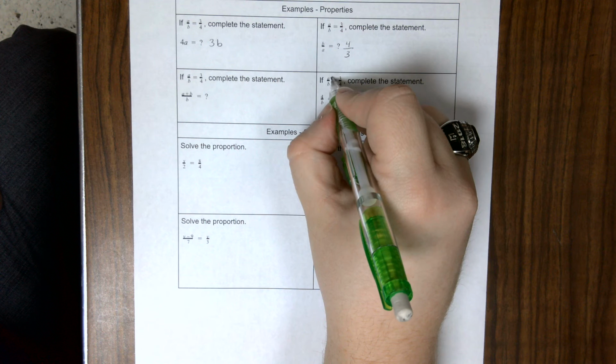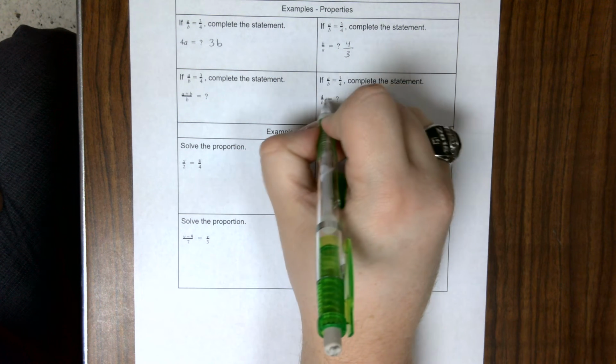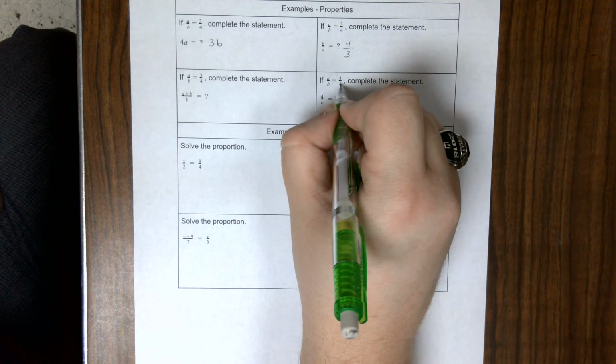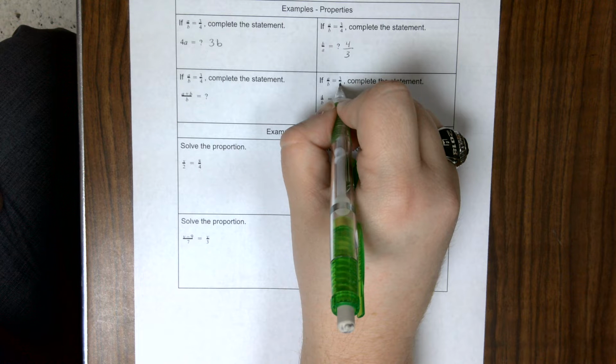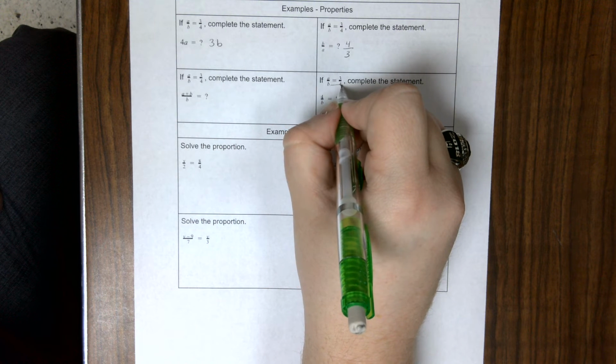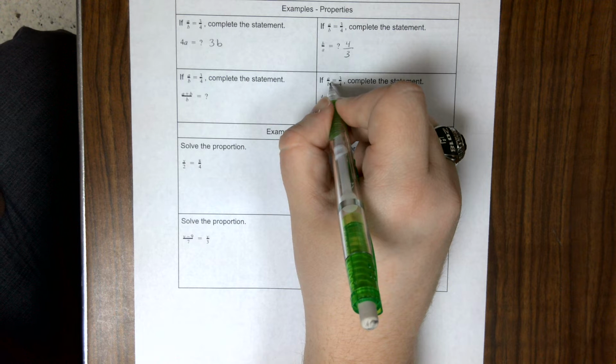Let's go to this one first. A over B equals 3 over 4. Now look what I've done. I have 4 over B. So if I'm looking at my original, the only way I can get that is if I go across like this. And notice the 4 was written first, so that means I went from the right to the left, back towards the left.